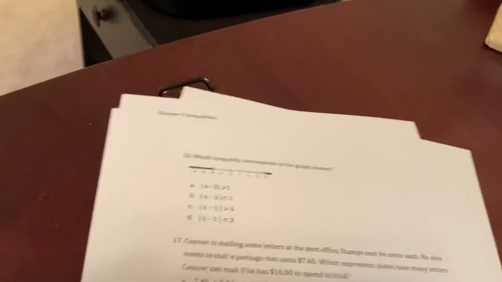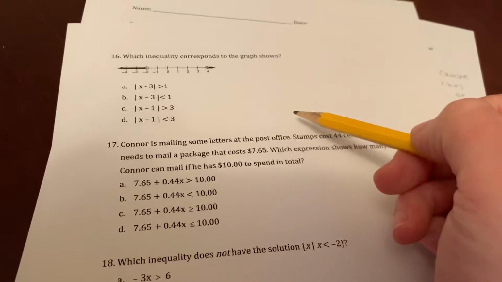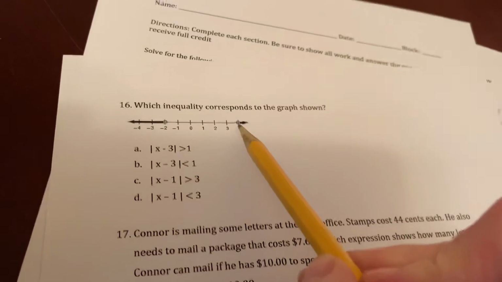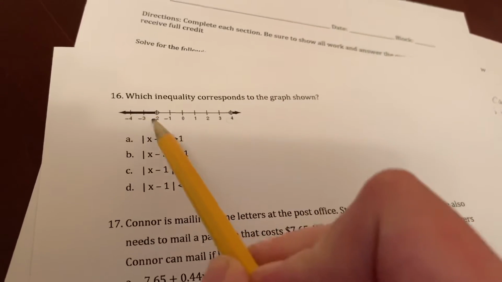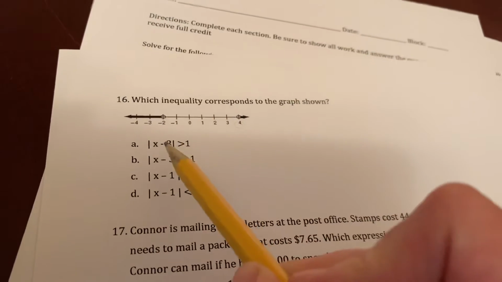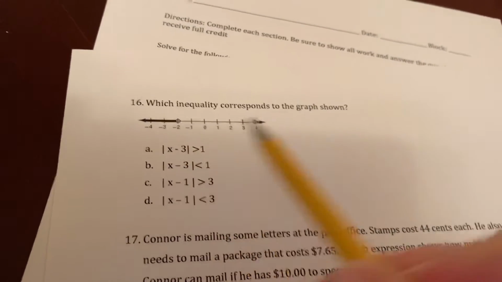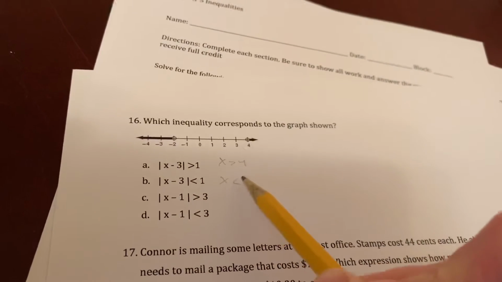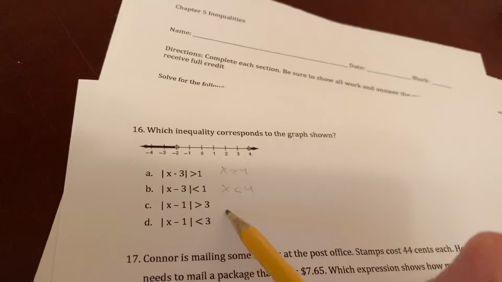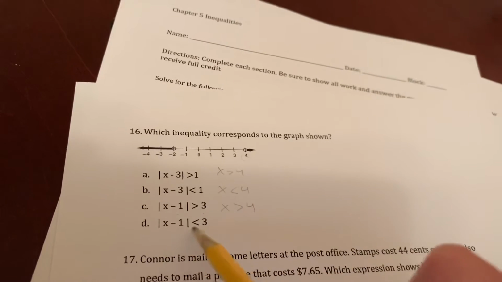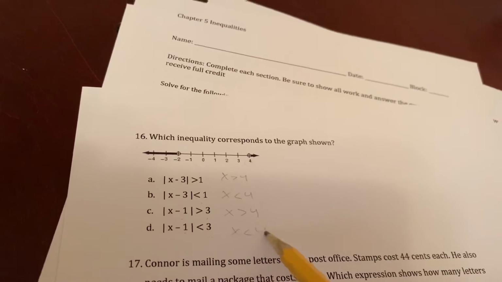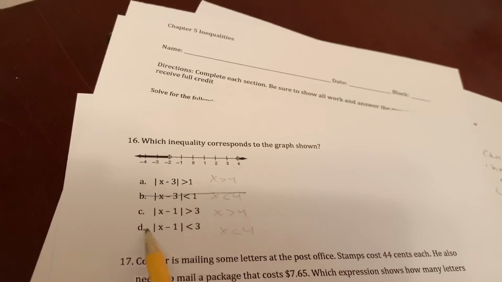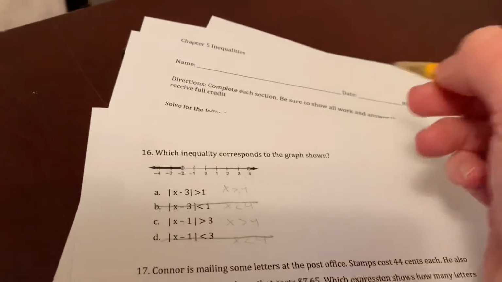And then actually the last 2 pages are the easiest. And then lastly here, okay, it says which inequality corresponds to the graph. So your solutions are 4 and greater and negative 2 and greater. So if we just simply try the one side, just say add 3, we'd get greater than 4, add 3, less than 4, add 1, greater than 4, add 1, less than 4. Well, we're not less than 4, so it's not these two. So it's one of these.